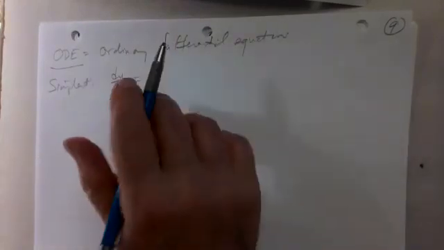So what is the simplest kind of ordinary differential equation? You have some unknown function u or f or y, and we're told that dy/dx is some function that only depends on x. Find y.